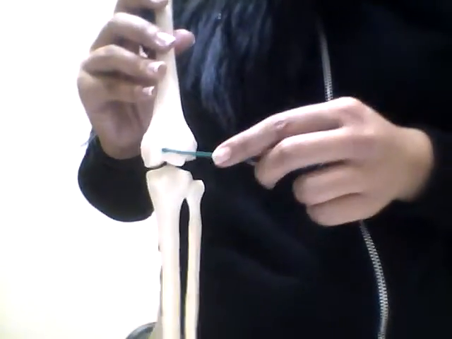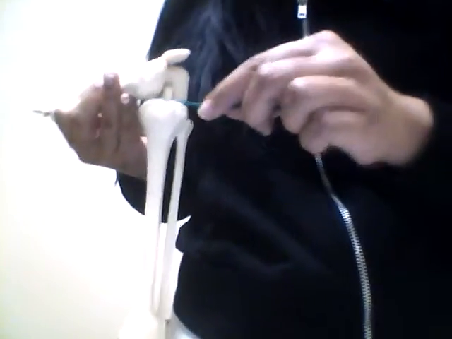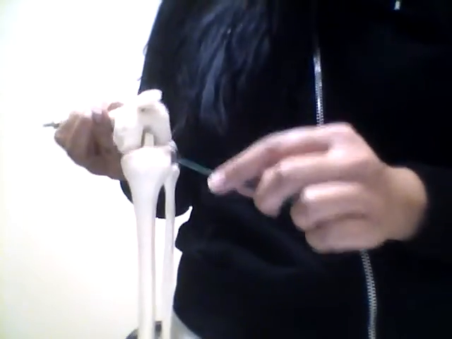Then we have the patella, which is right here. It's a sesamoid bone, and it protects the knee joint. This is the patella. And then we have the medial condyle, which is right here, and the lateral condyle, which is right here.